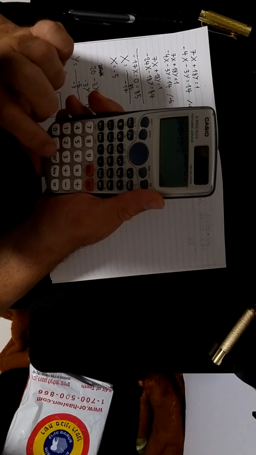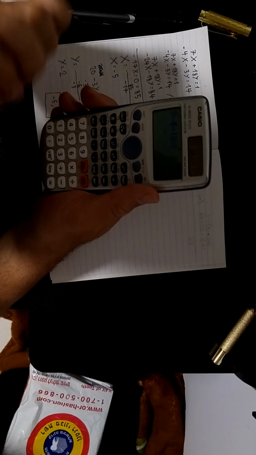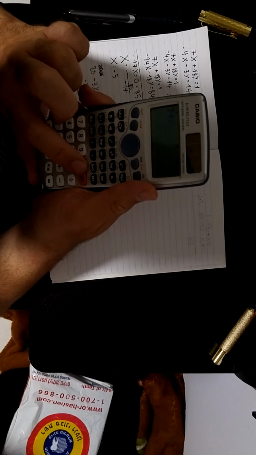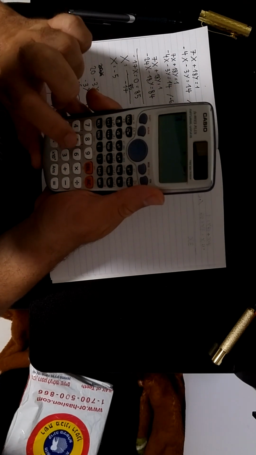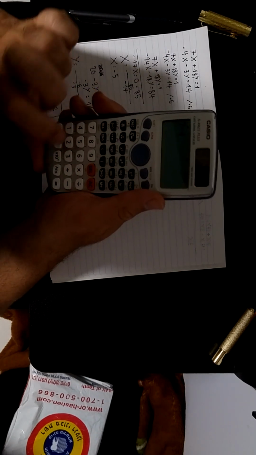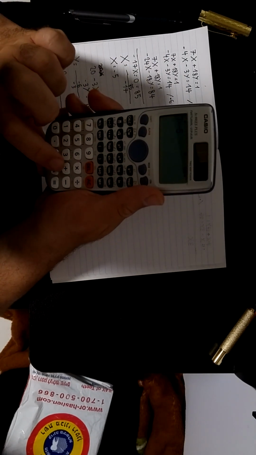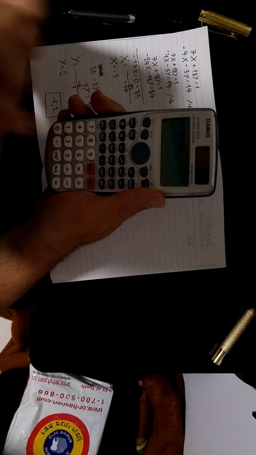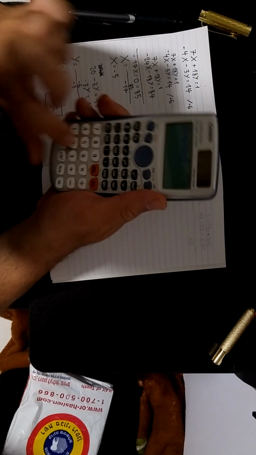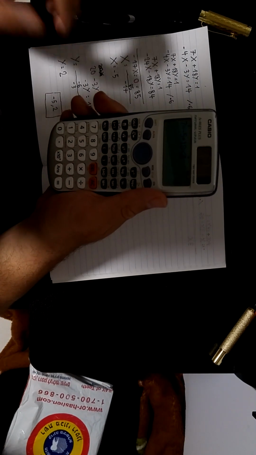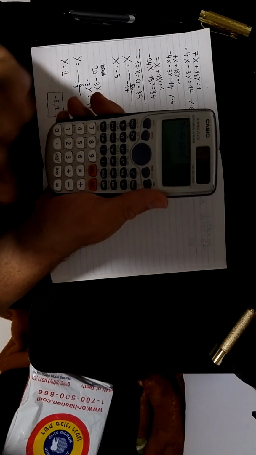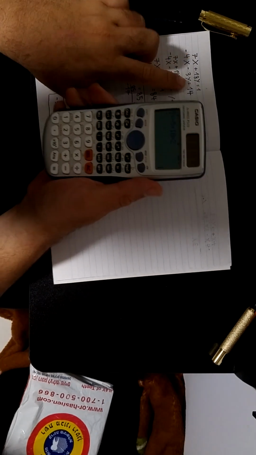I'm sorry, negative 5. Okay, so I'm gonna write it again: 7 multiplied by negative 5 plus 18 multiplied by 2. That has to give us number 1. Let's see. Yes, I was correct.